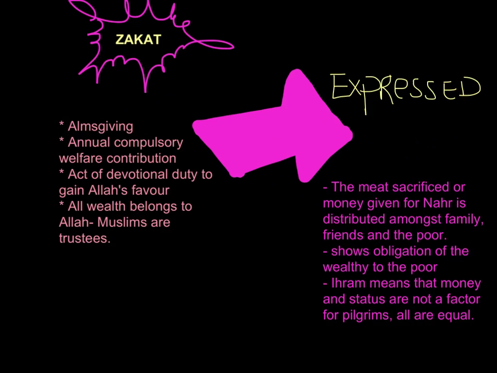The third pillar, Zakat, which refers to almsgiving, is the annual compulsory welfare contribution, an act of devotional duty to gain Allah's favour. All wealth belongs to Allah. Muslims are simply the trustees. This idea of almsgiving is expressed through the Hajj.